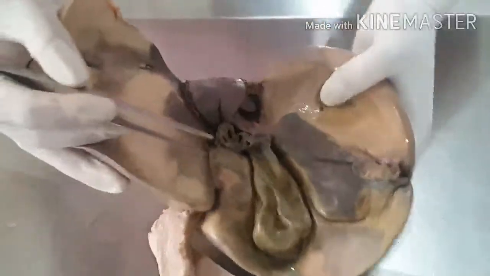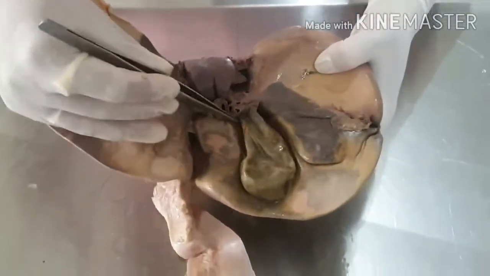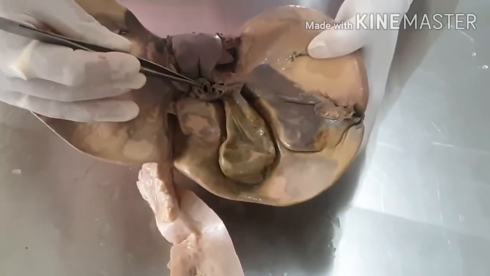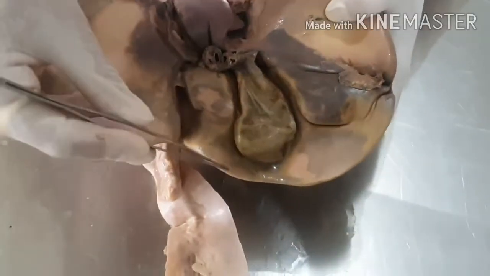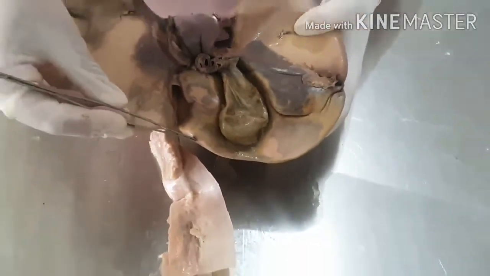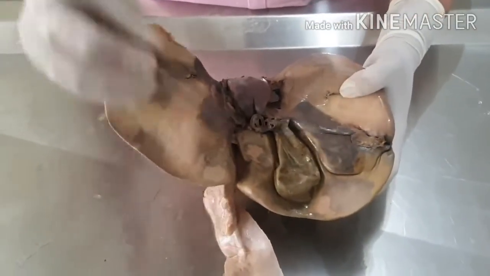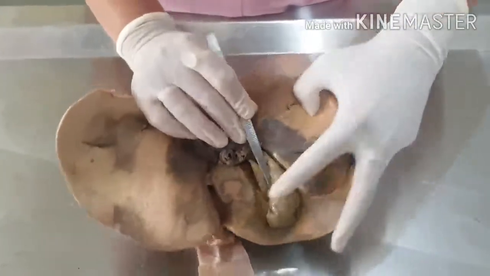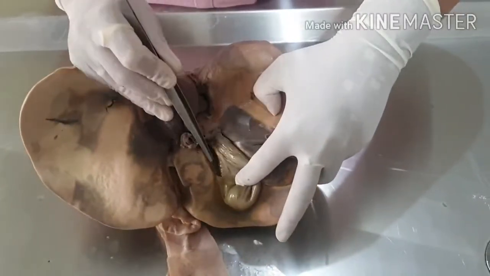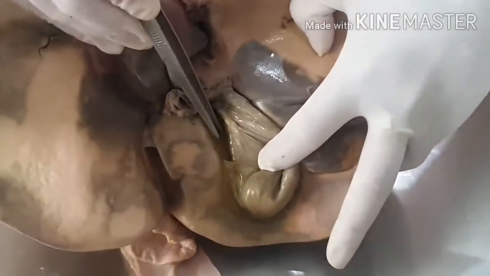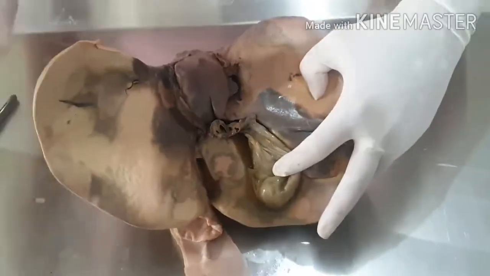Here, if you see, the quadrate lobe is bounded superiorly by the porta hepatis, inferiorly by the inferior border of the liver. On the left is the fissure for ligamentum teres, and on the right you can see there is a fossa for the gallbladder. This is the fossa for the gallbladder. So this is about the lobes of the liver.